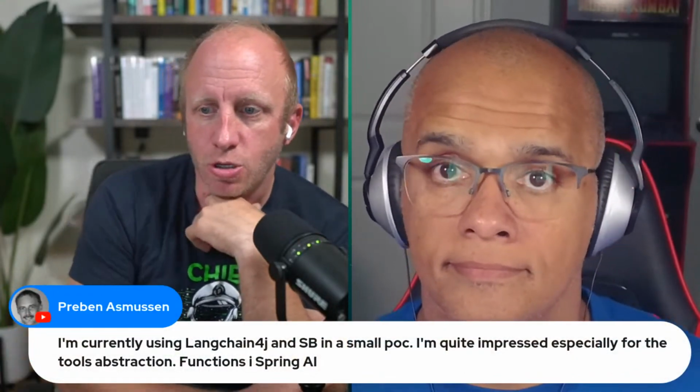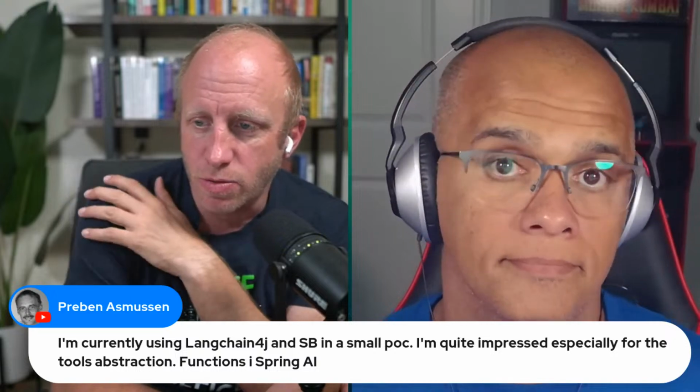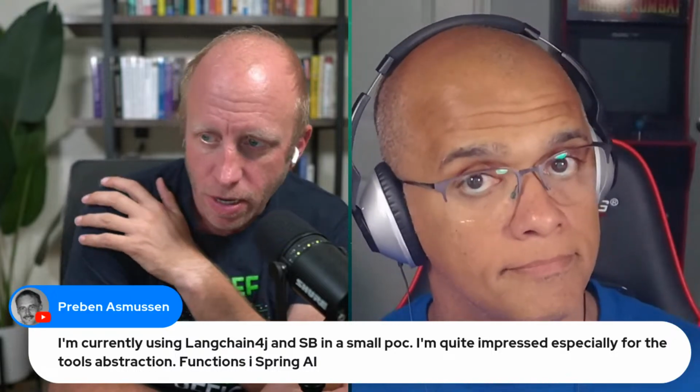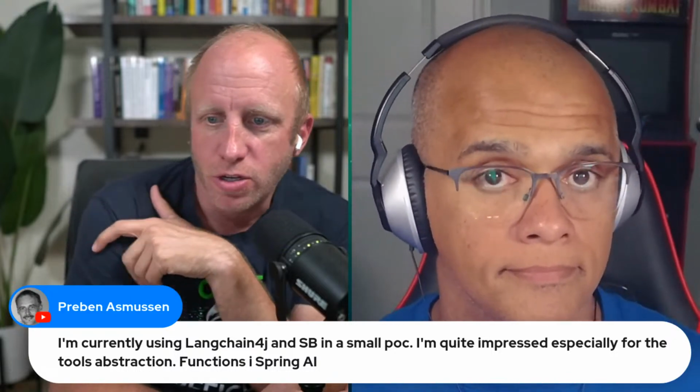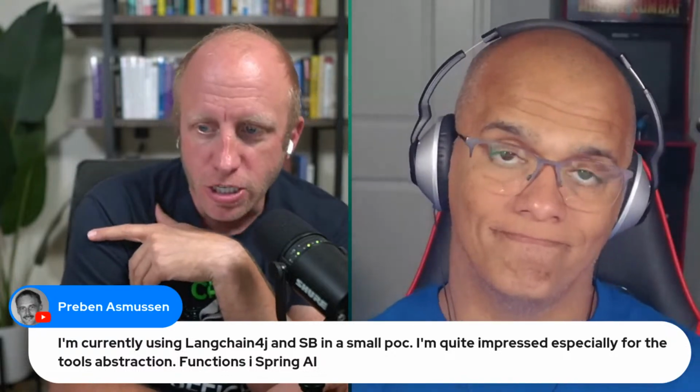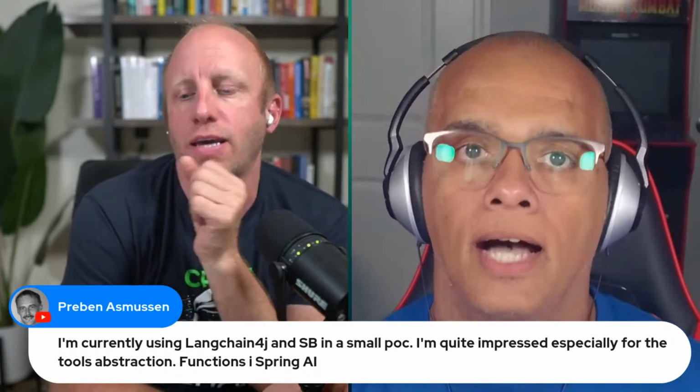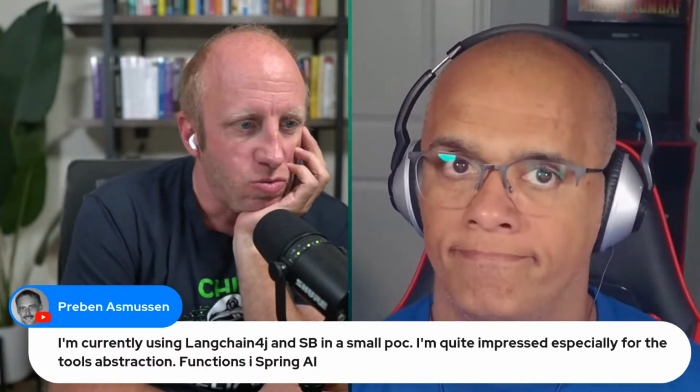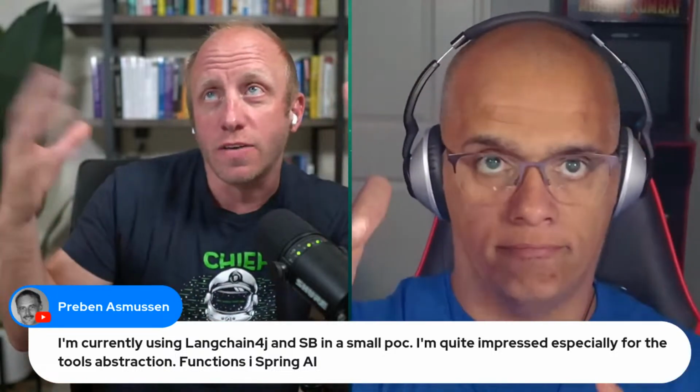I am currently using LangChain4j and Spring Boot in a small proof of concept. Quite impressed, especially for the tools abstractions, functions in Spring AI. Yes, I hear this a lot. Tools and functions are kind of synonymous.